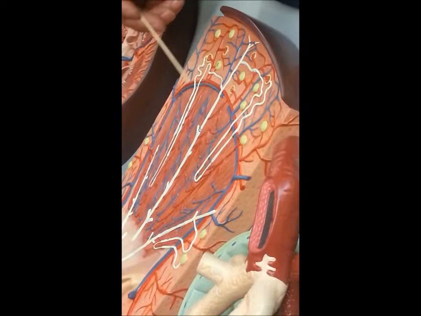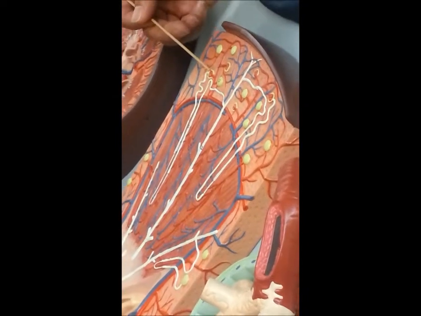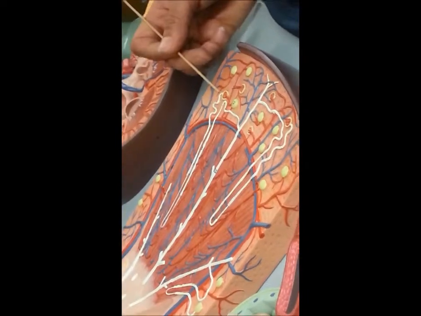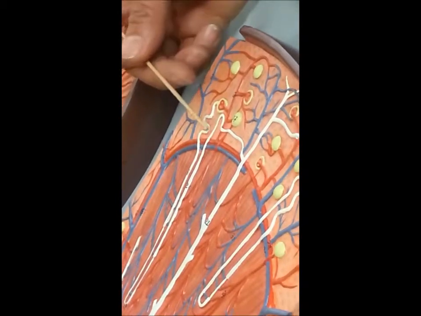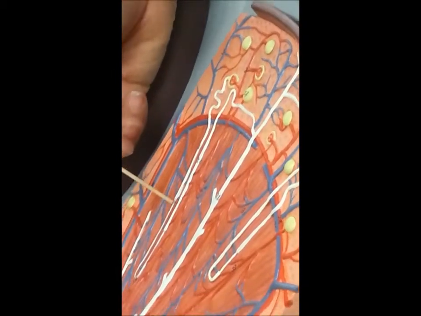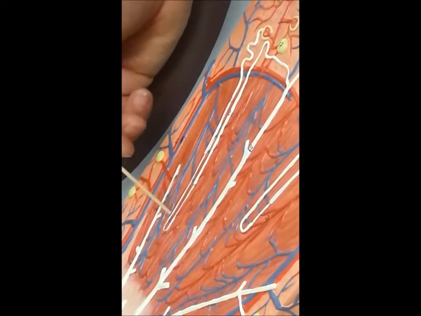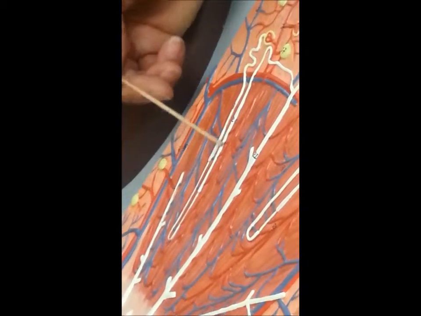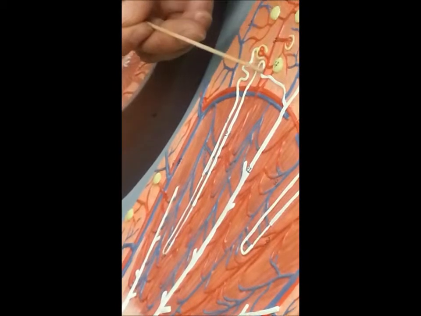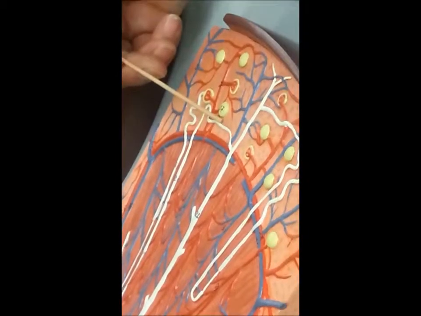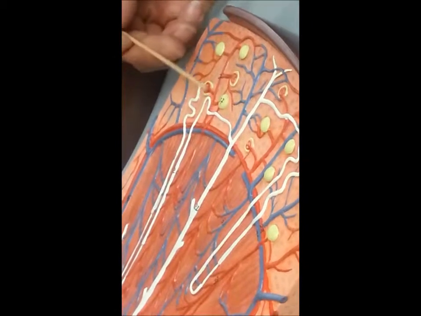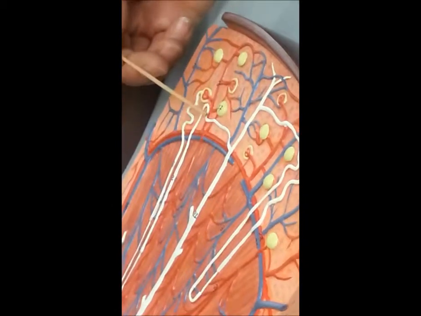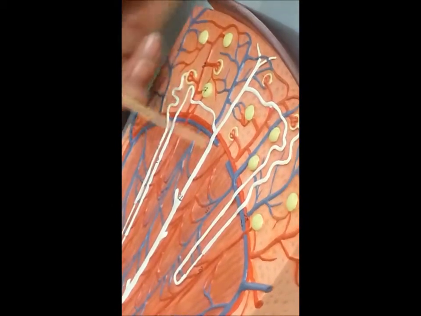Okay, for the nephron. So we have our renal corpuscle. If you start and go down, follow it, right? This part is the proximal convoluted tubule. We go down, this is the descending limb of the loop of Henle, the ascending limb of the loop of Henle. This is the distal convoluted tubule. Notice how the distal convoluted tubule comes back and hits the renal corpuscle again. Then the distal convoluted tubule will drain into the collecting duct.